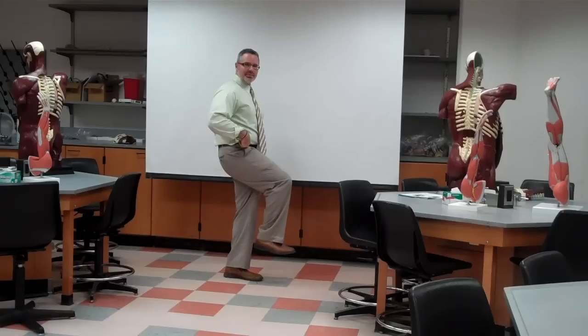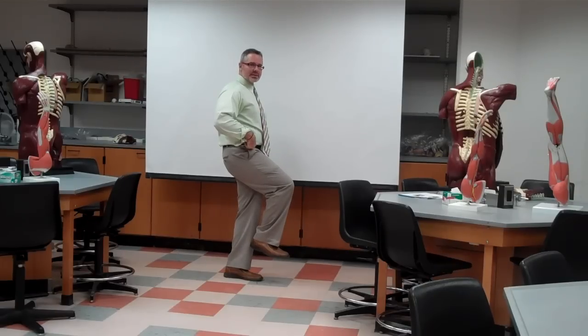So the primary hip flexors are the iliopsoas, that's a hip flexor, and so is the rectus femoris. The primary hip extensor is the gluteus maximus. Your hamstrings can also extend the hip.